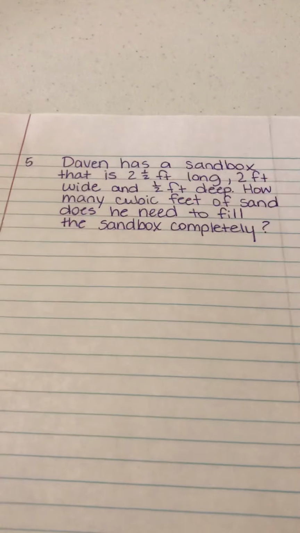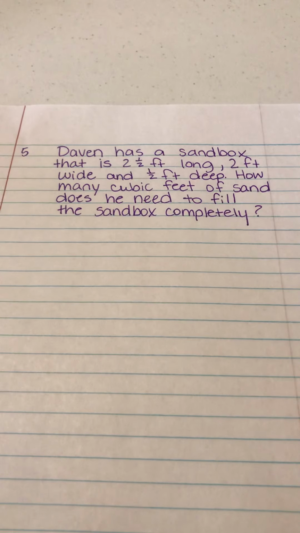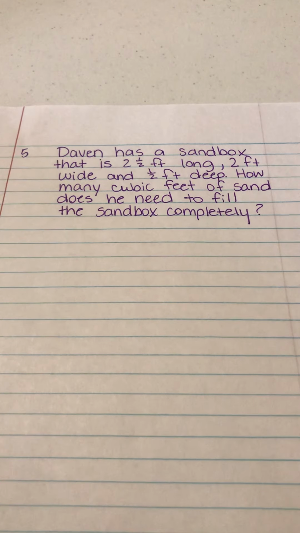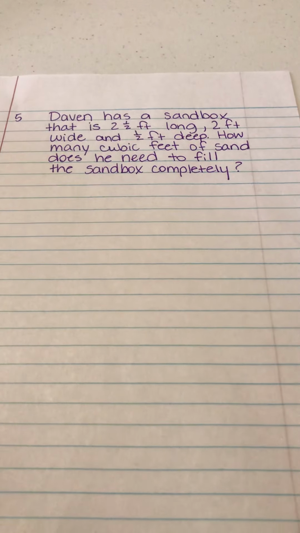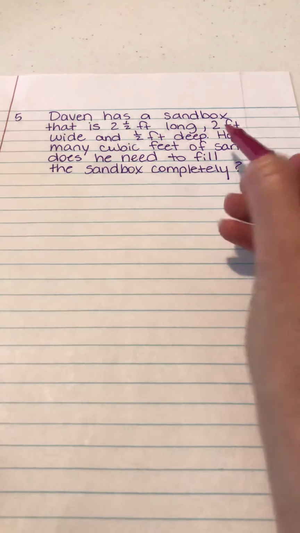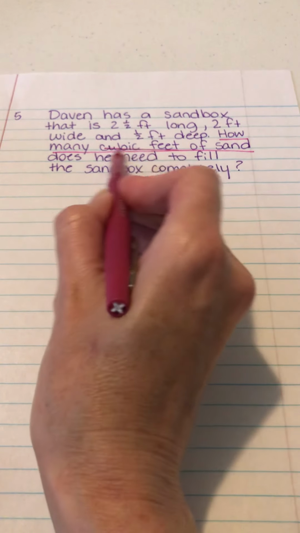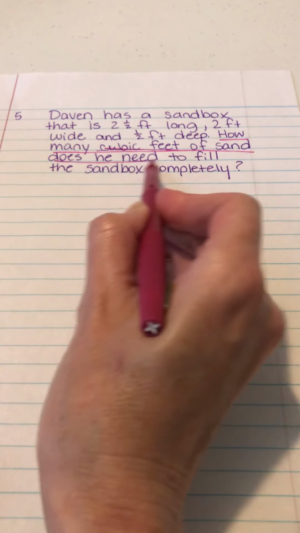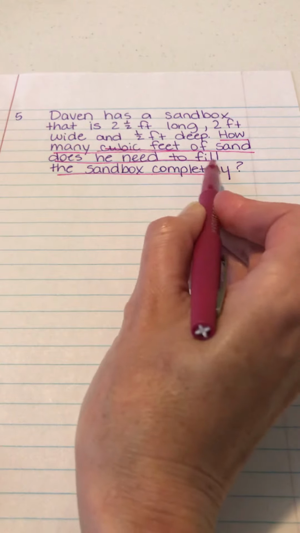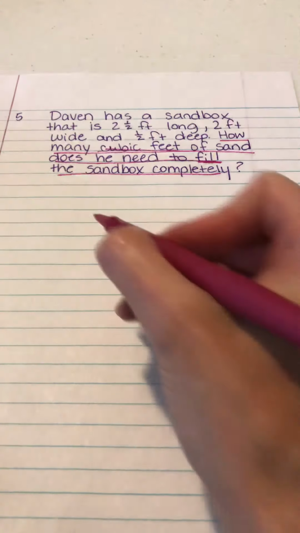All right, one last thing on your quiz. There's a word problem on that last question. This one says, David has a sandbox that is 2.5 feet long, 2 feet wide, and 1/2 foot deep. How many cubic feet of sand does he need to fill the sandbox completely? So if we're trying to find the cubic feet, that's a keyword that tells us we're looking for the volume, and we're filling something, that's another keyword for volume.